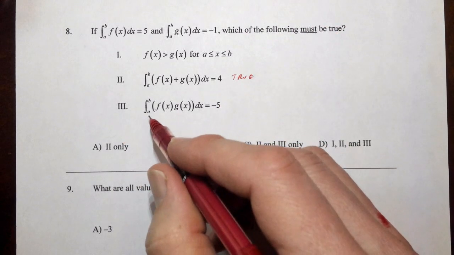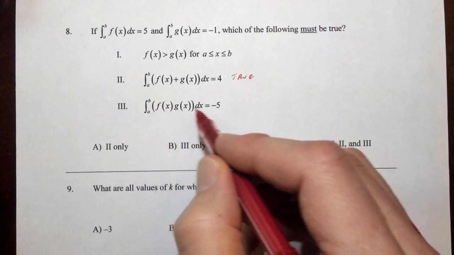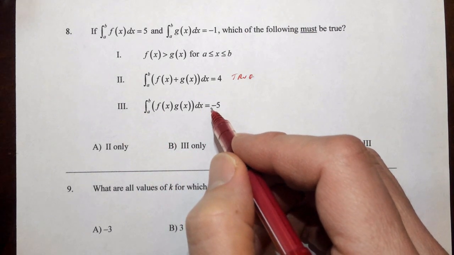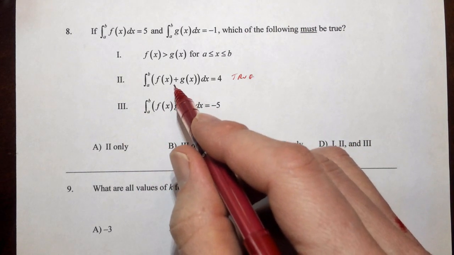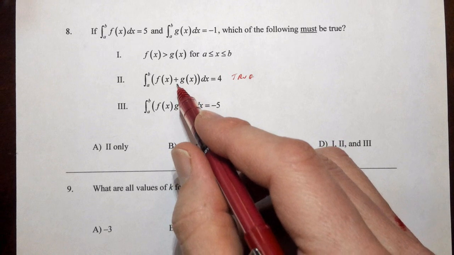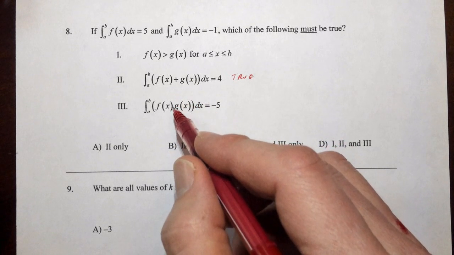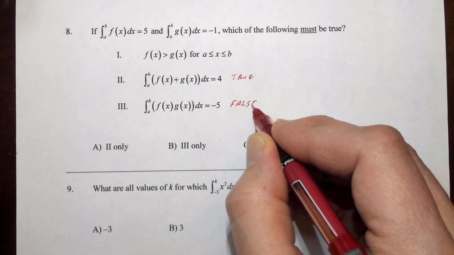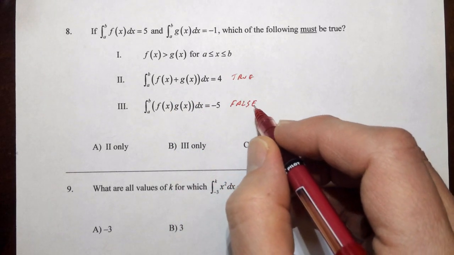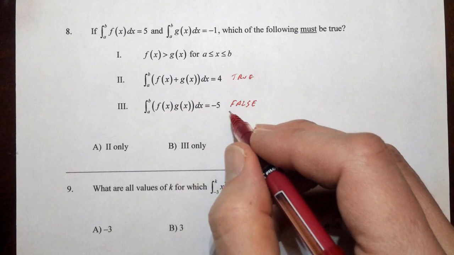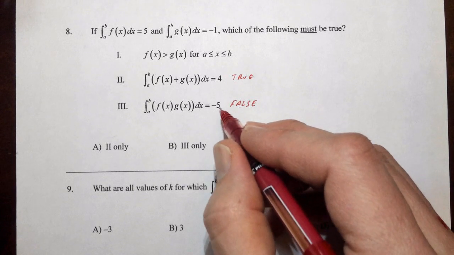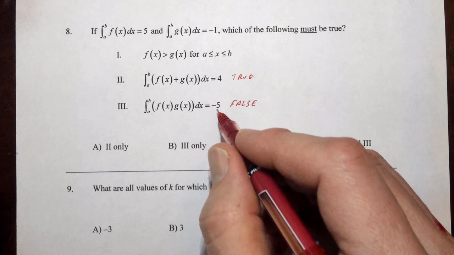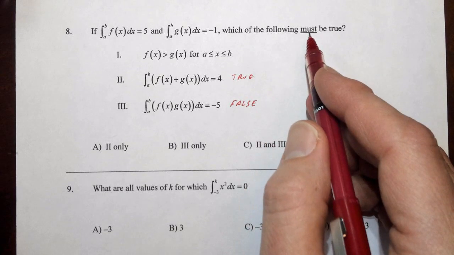What does number 3 say? Number 3 says the integral from a to b of f times g is negative 5. All right, and remember, the sum difference property is called that because it only works for addition or subtraction. It does not work for multiplication or division. So I'm going to say it's false. It is possible that it can work out, but it's very rare. It usually does not.